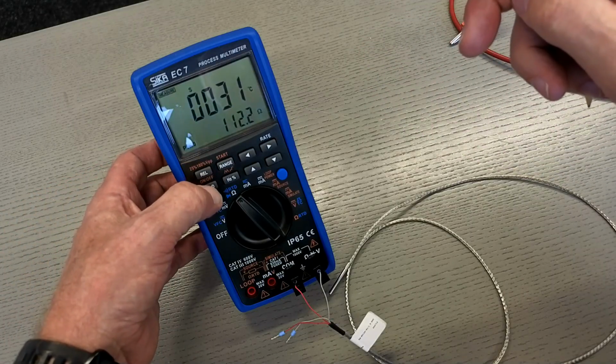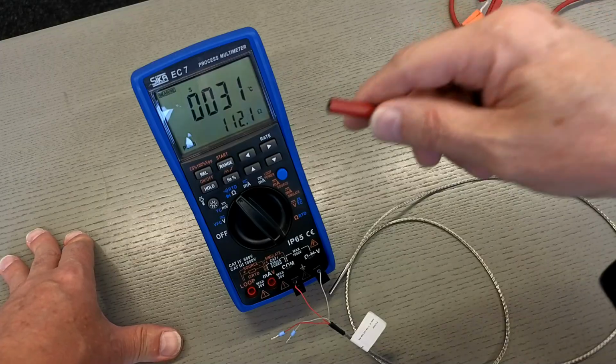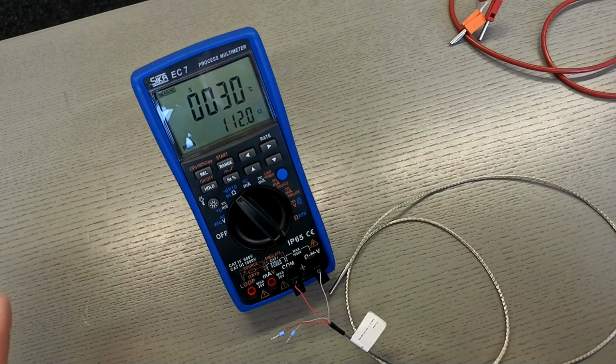To come back to the standard functionality, you push the hold button again. And yeah, this is what I'd like to explain.